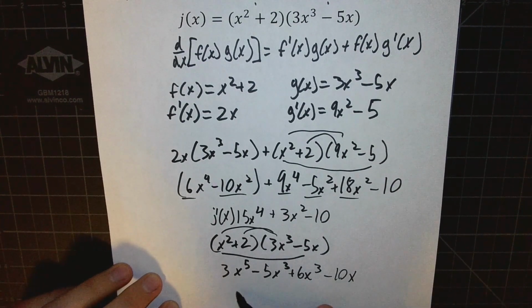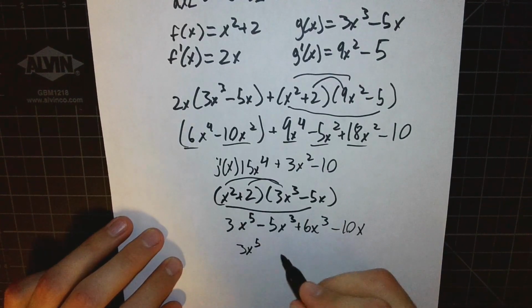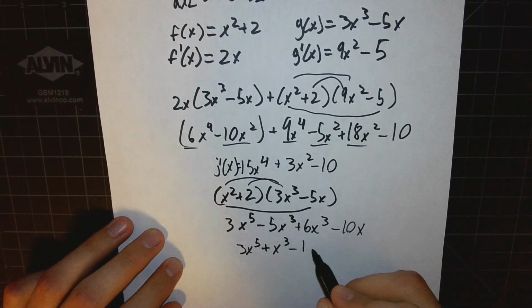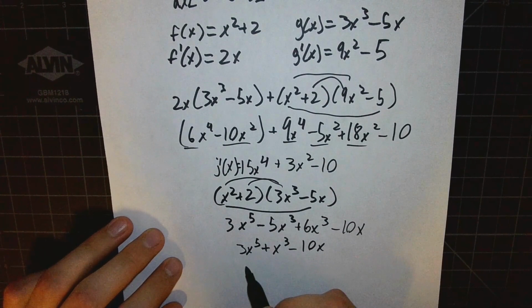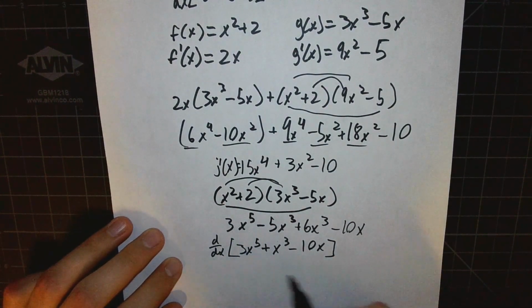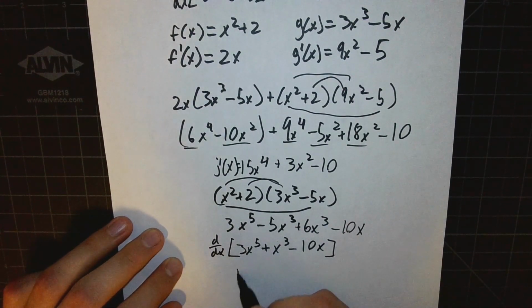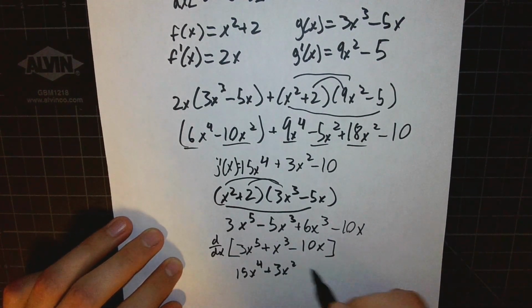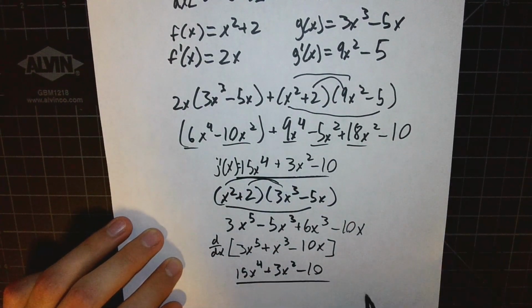This will be 3x to the fifth plus x to the third minus 10x. And then if we take the derivative of this, we will get 3 times 5 is 15, x to the fourth. This is 3x squared, and this is minus 10. And we see that these and these match up, so we must have done something right.